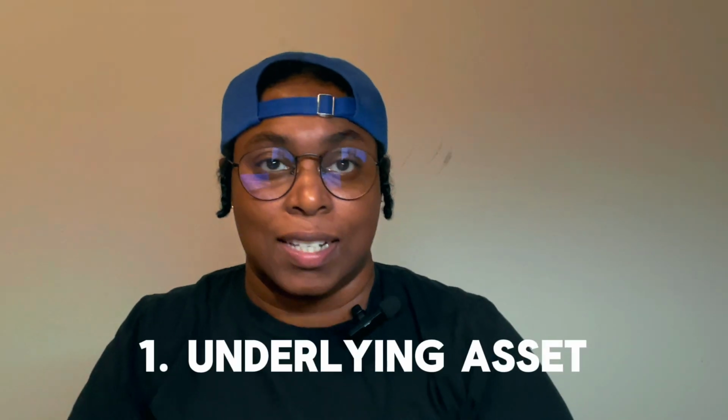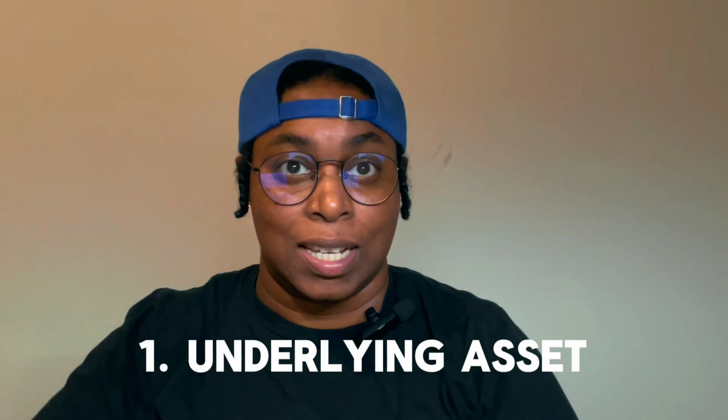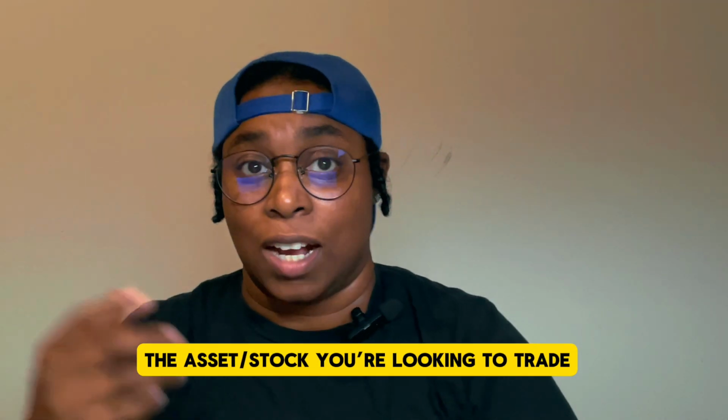Now, the underlying asset is exactly what it says. It's the asset that you're looking to trade. That could be Apple, Tesla, Uber, Beyond Meat, or SoFi. Whatever the stock is, that stock is considered the asset, or you may hear it referred to as the underlying asset that you are looking to trade.